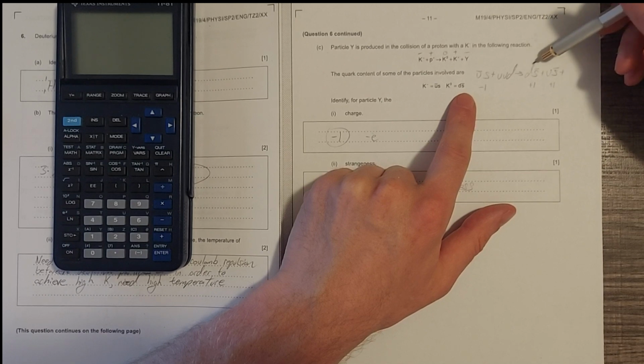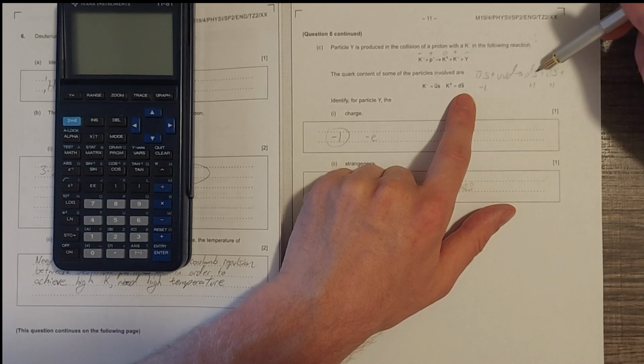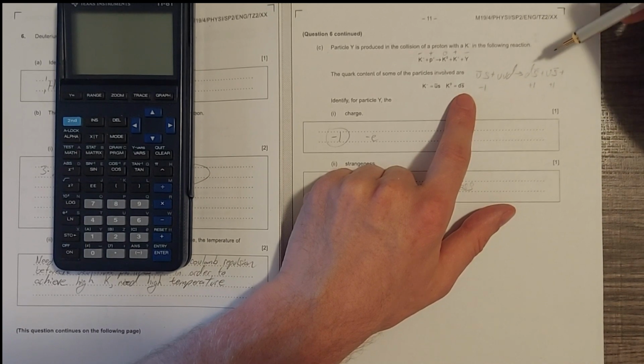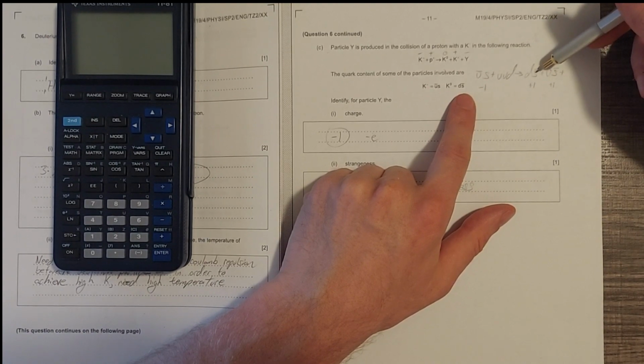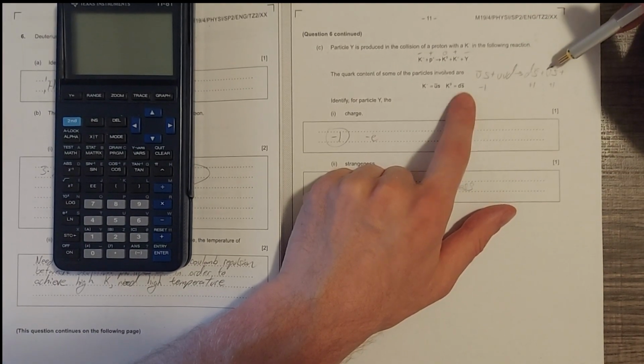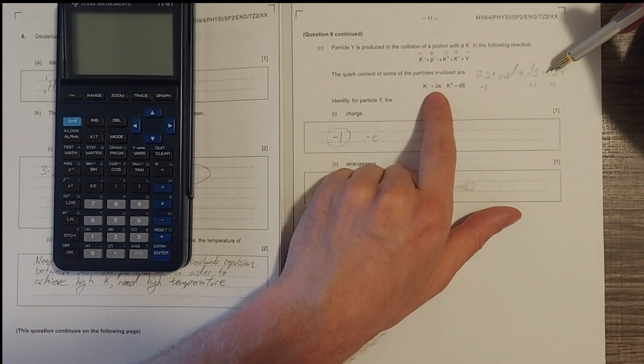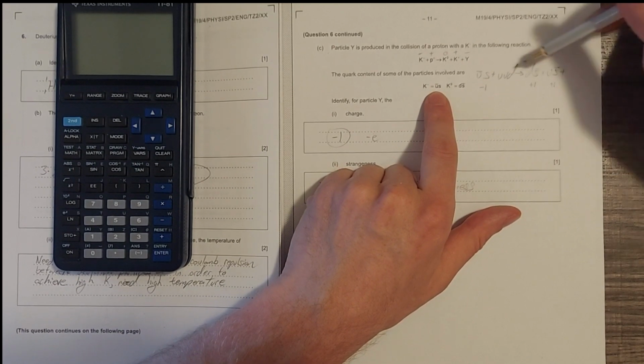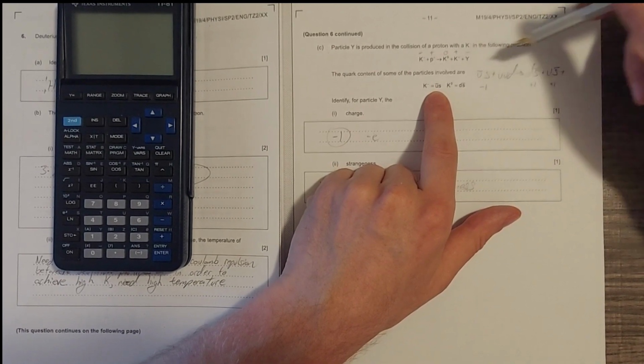A down has a charge of -1/3, and a regular strange has a charge of -1/3, but an anti-strange would have a charge of positive 1/3. So -1/3 and positive 1/3 is 0 charge. That's why it's 0. And then our K minus, they did tell us a K minus. Wait a second. Oh, it's a K plus, I'm sorry.